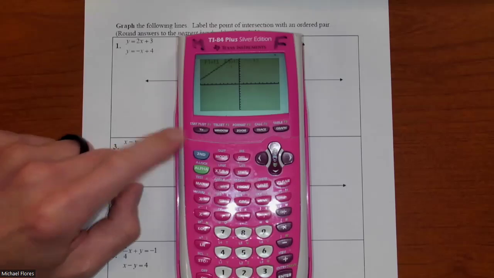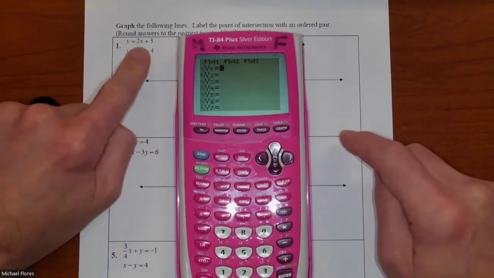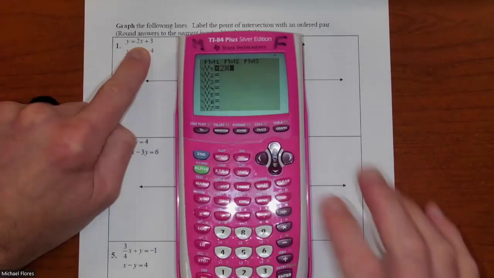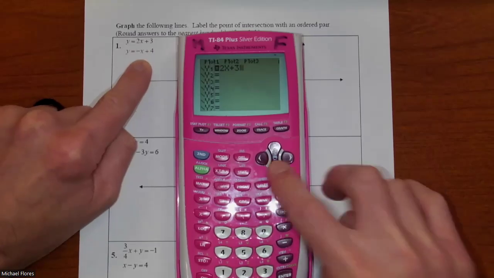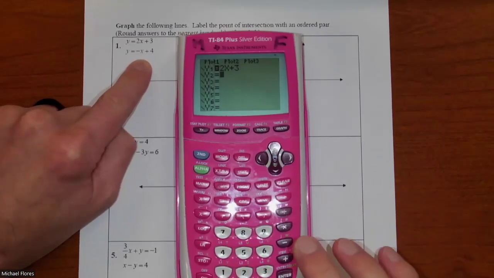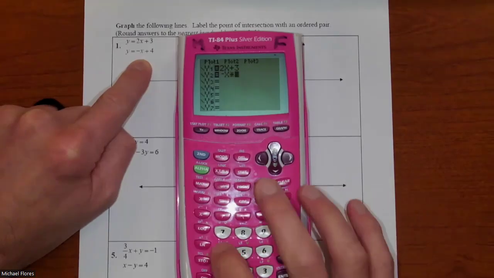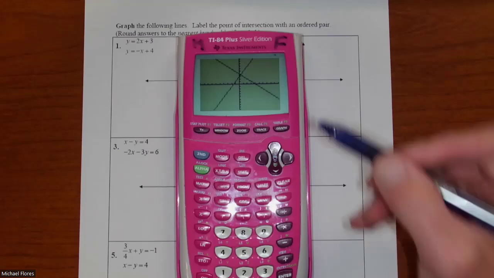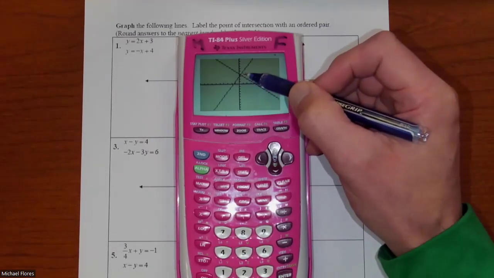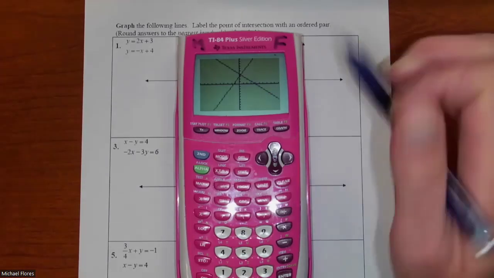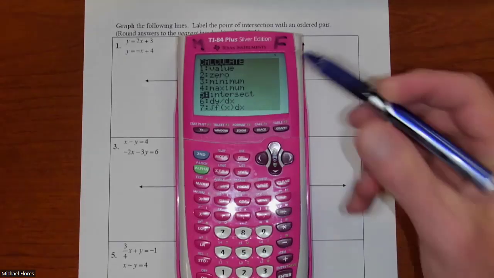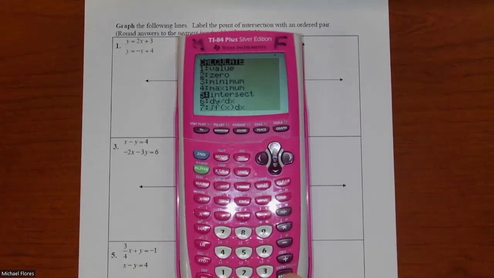Go ahead and push y equals. Clear out the previous data, and now let's enter that first system where it says y1. Scroll down, and now enter the other system, -x + 4. Let's graph. All right, we can tell by looking at our screen that they meet right there, but we don't want to guess. So here's what you're going to do. Hit second, trace. You're going to select this option, intersect. Push enter.